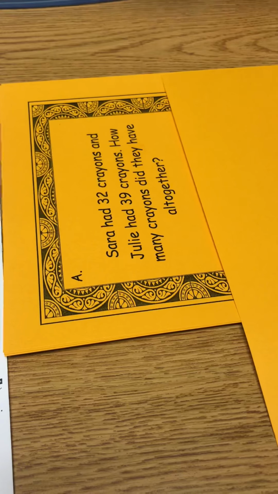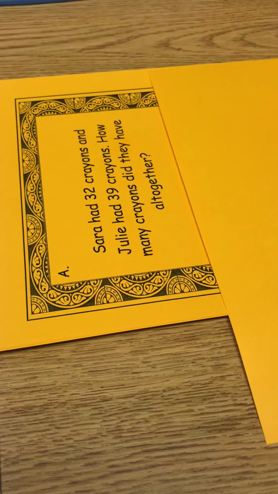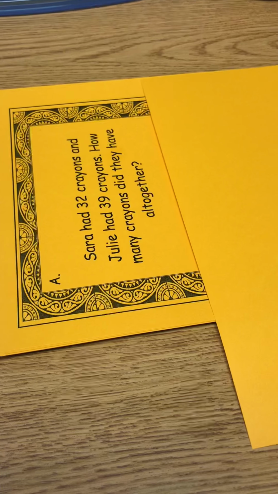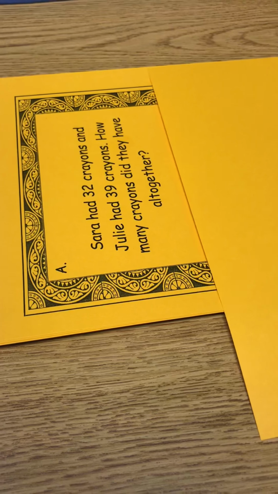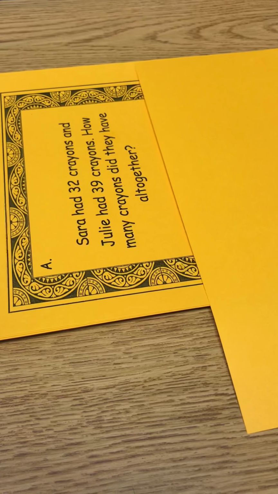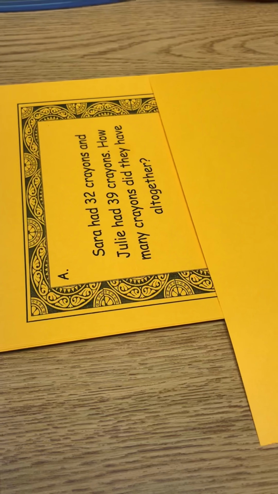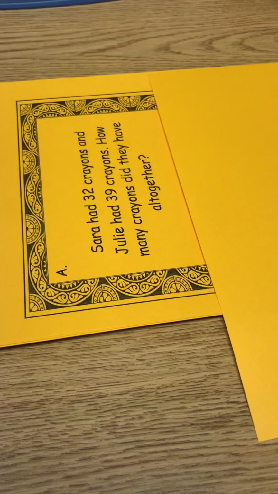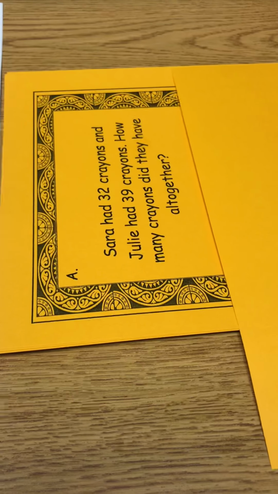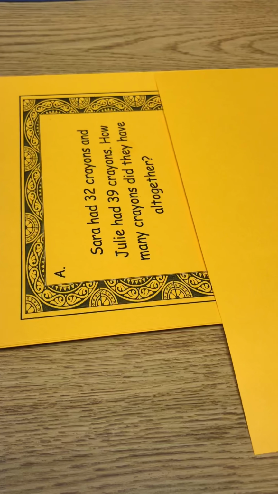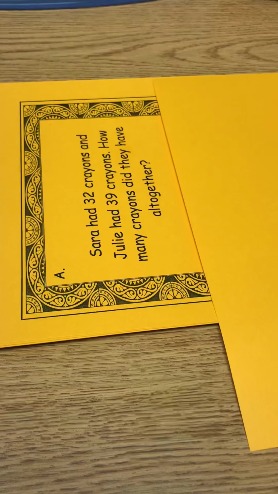I'm gonna put 3 tens and 2 ones, and because Julie had 39, I'm gonna put 3 tens again, but I'm gonna change the ones to 9, and it's gonna be 39. Okay. And then the question is, how many crayons do they have all together? So what do you need to do to find out how many crayons they have all together?